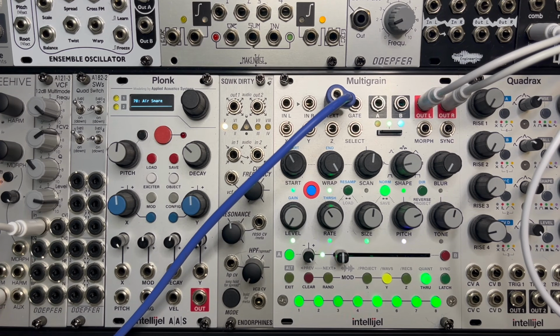Even if you're using a DAW and you have a sample in there, export it to a wave, and maybe you're using, how they say, recycle samples. Perfect way to do it by using Multigrain like this.